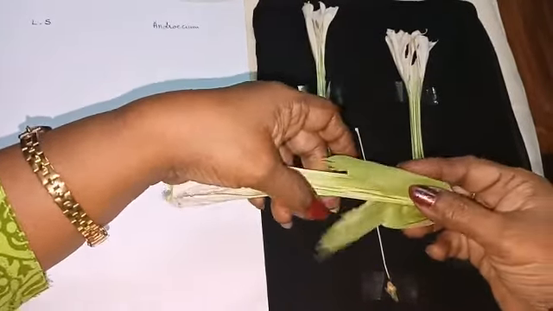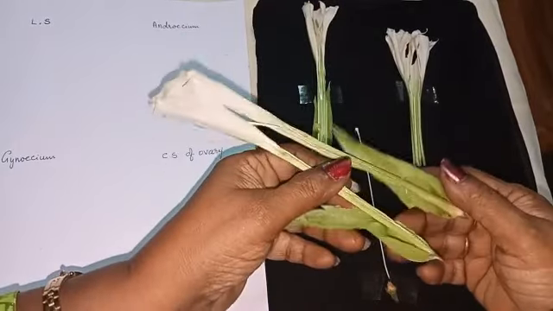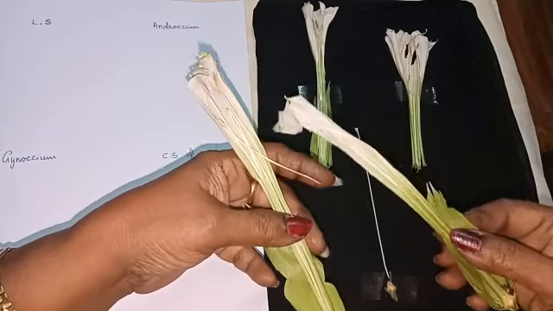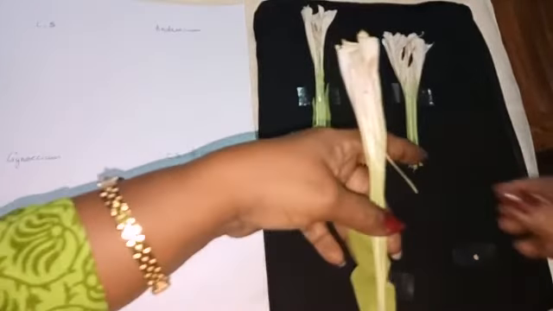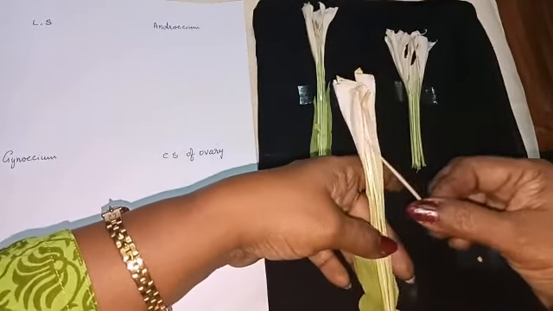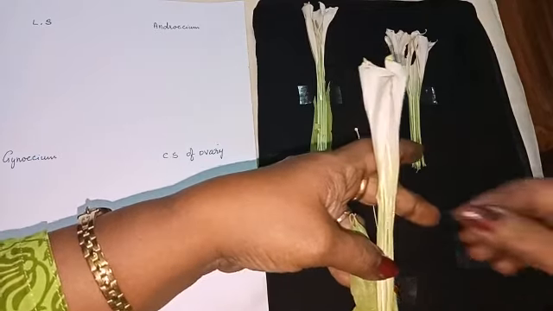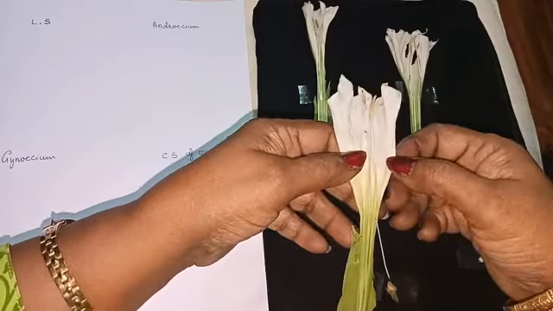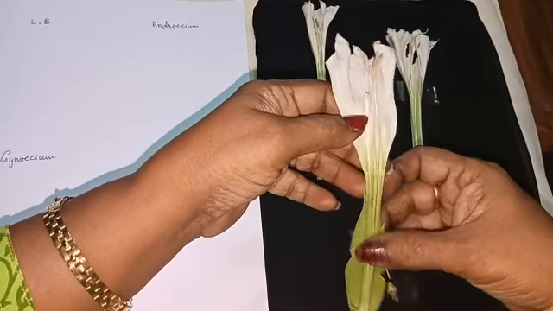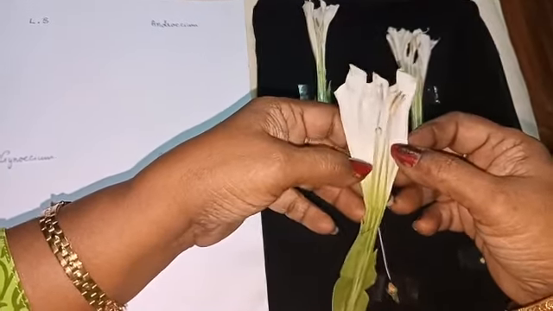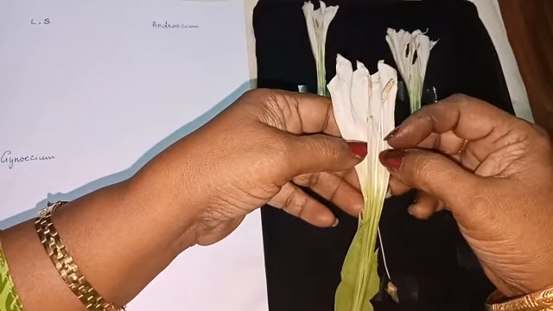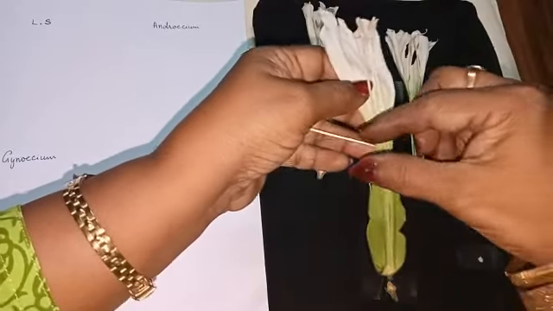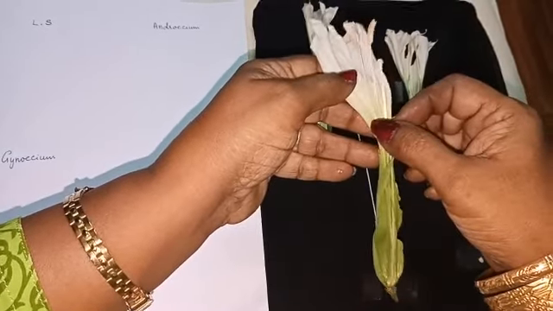Now we have taken the LS. This has Androecium, Gynoecium, corolla, calyx. Okay. So here filaments and anther, stigma, style, everything is there.